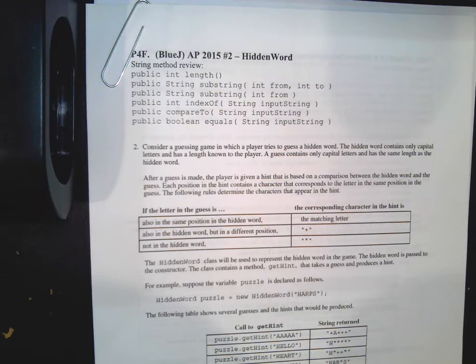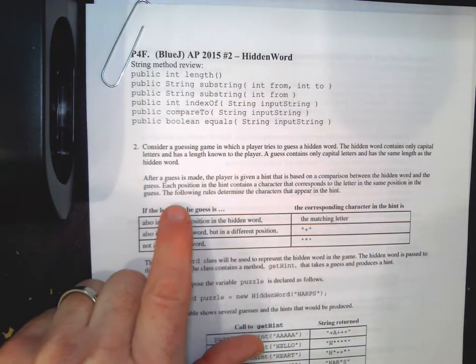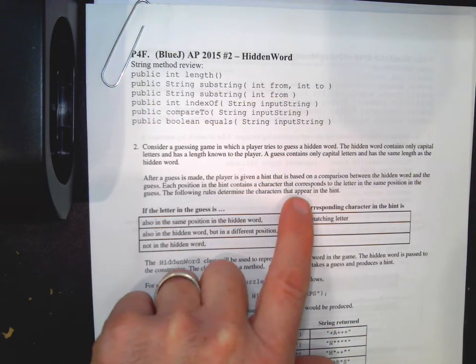So consider a guessing game in which a player tries to guess a hidden word. The hidden word contains only capital letters, so you don't have to worry about that, and has a length known to the player. So the player is not going to guess too short or too long. A guess contains only capital letters and has the same length as the hidden word. After a guess is made, the player is given a hint that is based on a comparison between the hidden word and the guess. Each position in the hint contains a character that corresponds to the letter in the same position of the guess. The following rules determine the characters that appear in the hint.